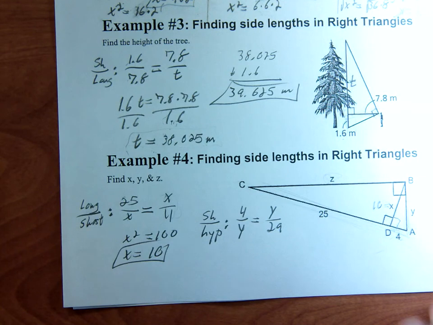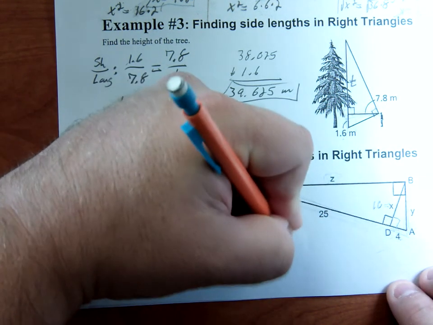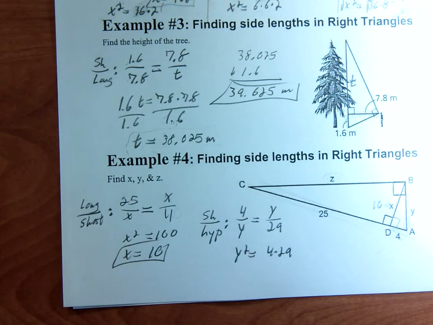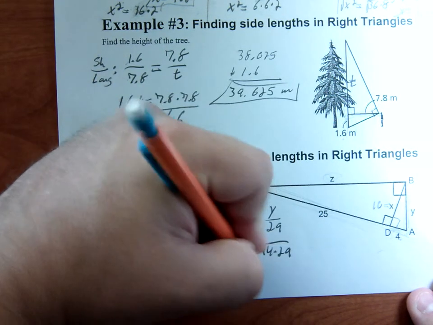So cross multiply, we get y squared equals 4 times 29. Notice I'm not going to multiply those numbers and actually give you the product. Why not? What are we going to do to solve for y? Got to take the square root next anyways, right? Which means we're going to factor out any perfect squares we have. So if we do so, we're going to get y is equal to 2 times the square root of 29.